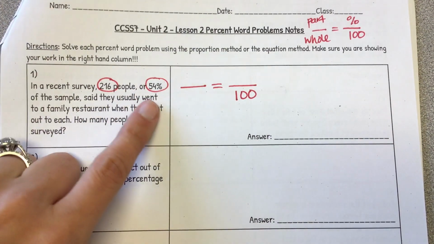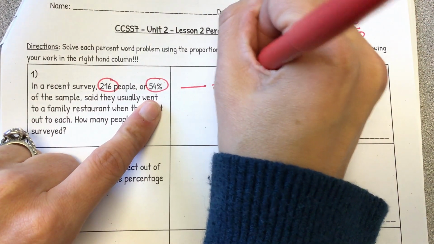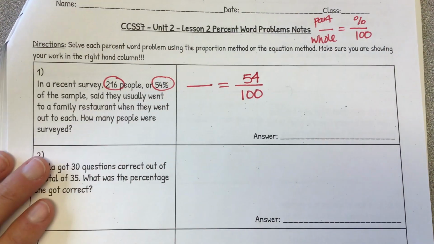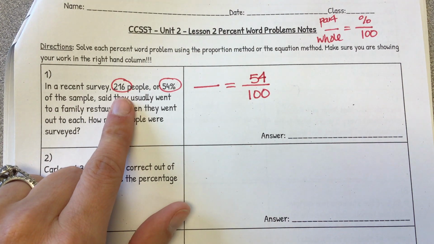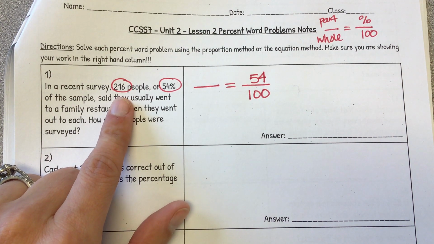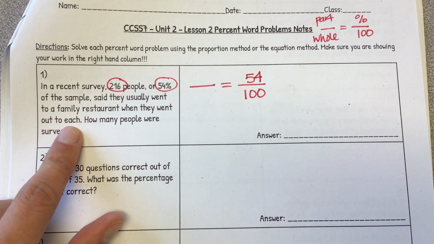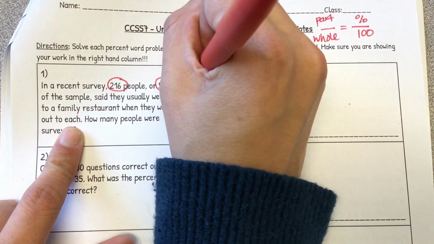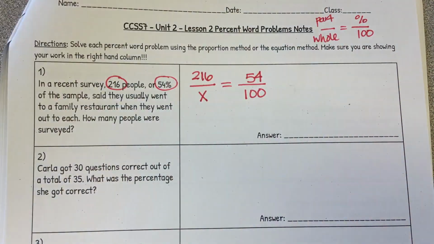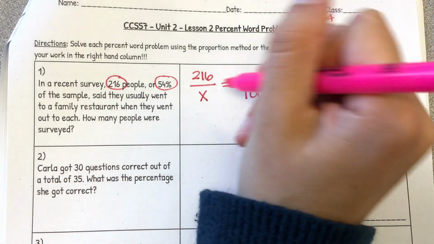I'm going to set up my blank proportion out of 100. First thing I always look for is the percent. I see 54%. Now I'm just looking at this 216. Is that referring to part of the survey or all of the survey? In this case, those are the ones that went to a family restaurant. That's not all of them, that's just part of them. So we are solving for the whole.